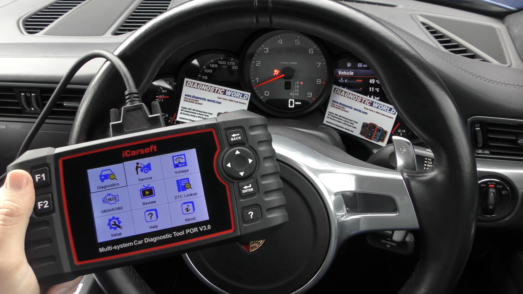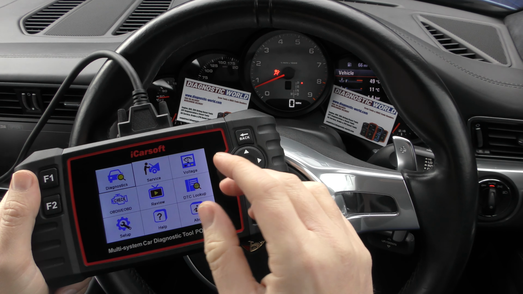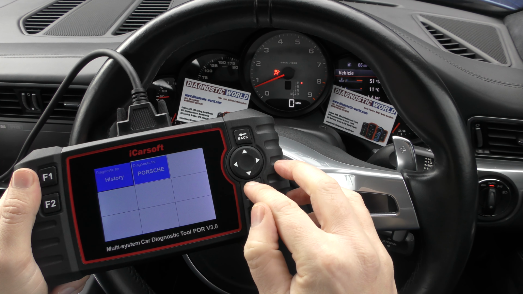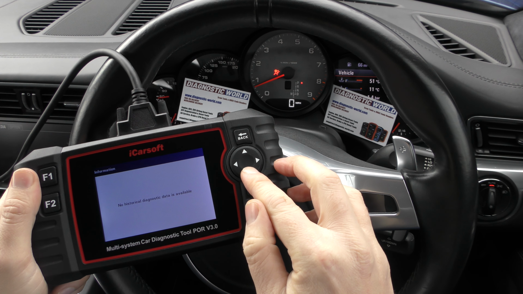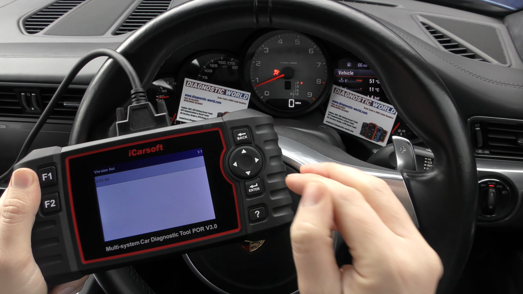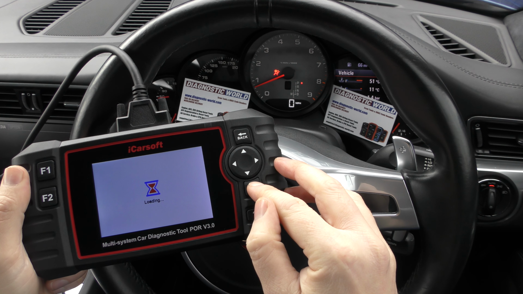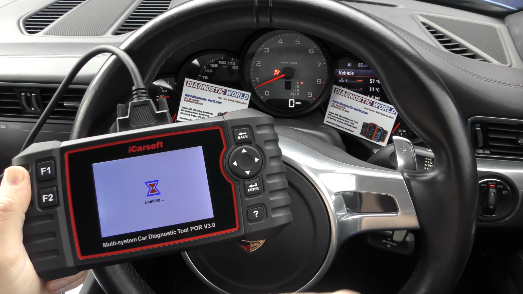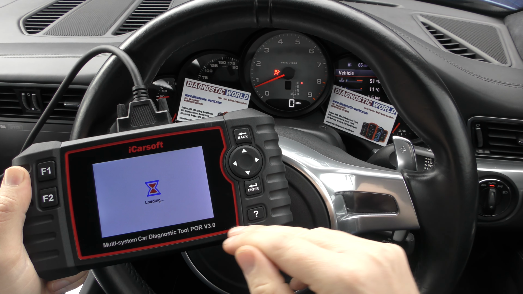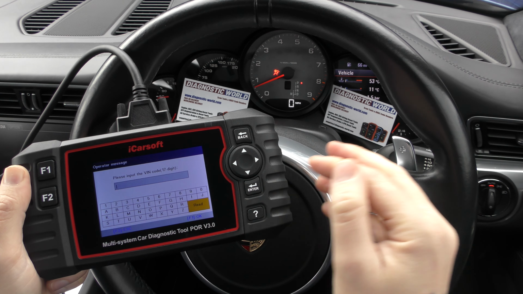So what we're going to do is show you how to diagnose this. We've got this tool plugged into the diagnostic port, and we're going to click on to diagnostics. We're going to click on to Porsche. I've accidentally clicked on the history. I meant to click Porsche, yeah. That makes more sense. And it's just basically going through the motions of selecting our vehicle. It might give us the option to automatically identify the vehicle. We'll give that a try.